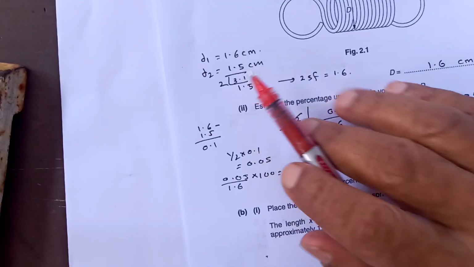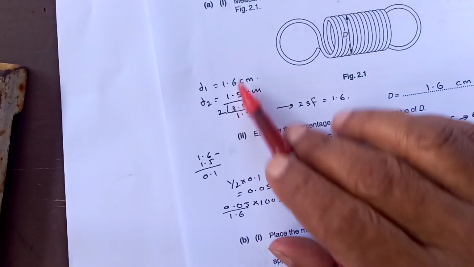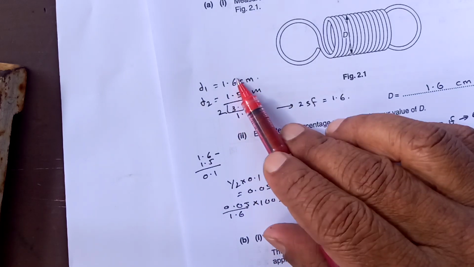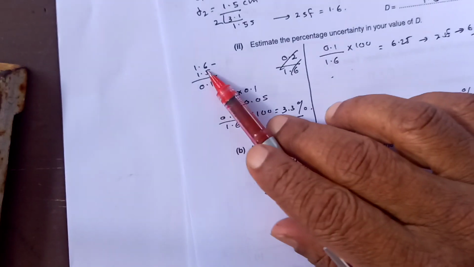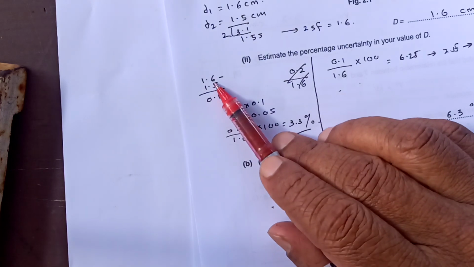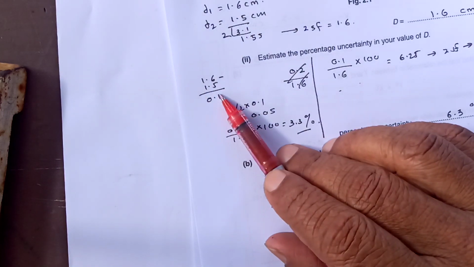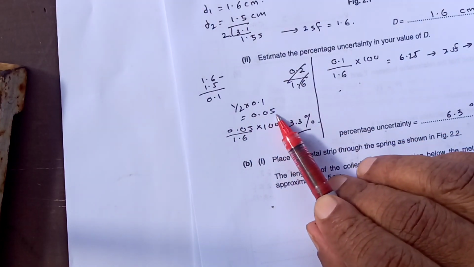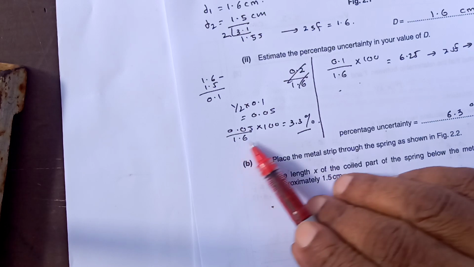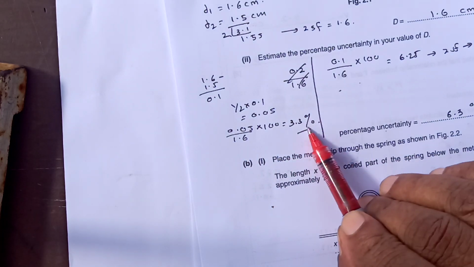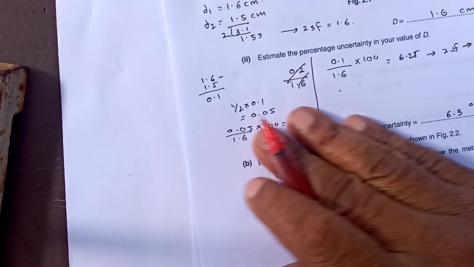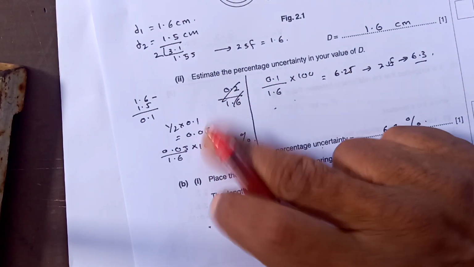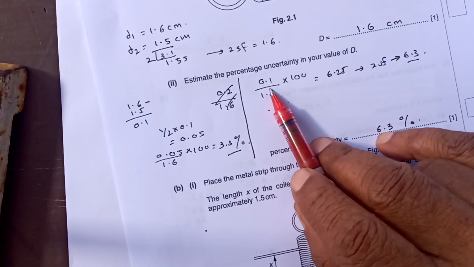So Cambridge tells you, if you have taken two readings, you take the first reading minus the second reading, you have the range. Half of this will become 0.05. So 0.05 on 1.6 times 100 is 3.3. But I don't like this uncertainty. I like this one.